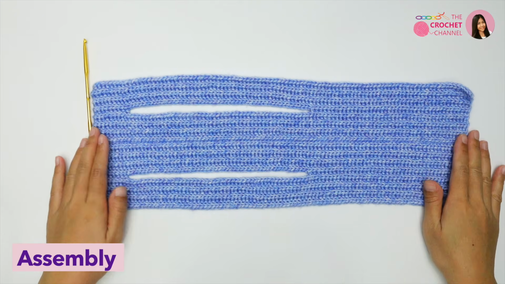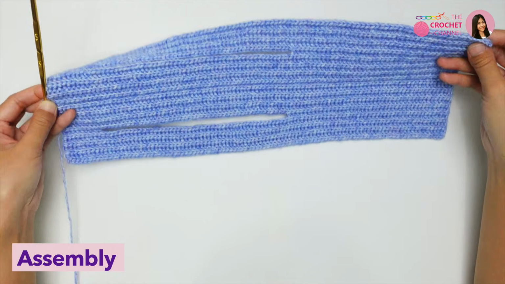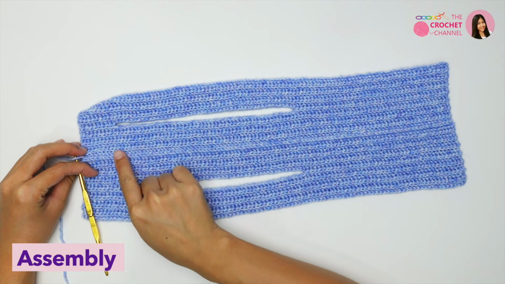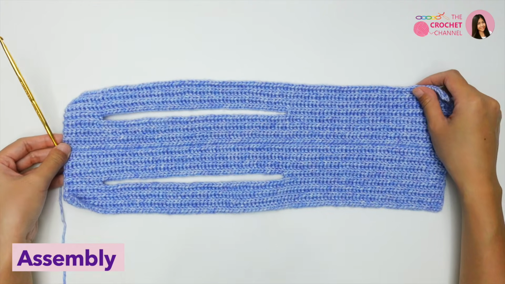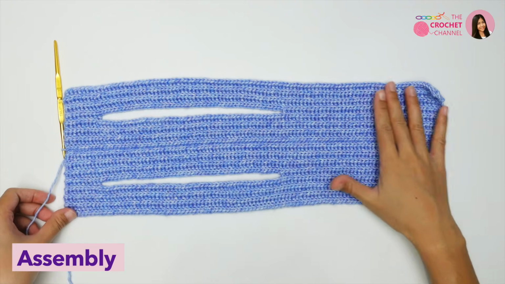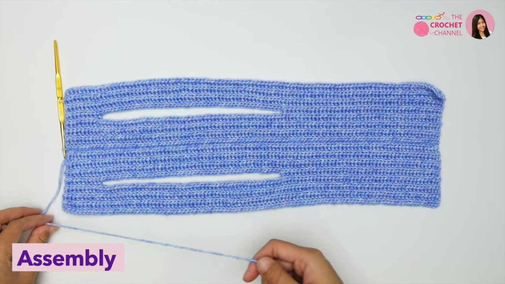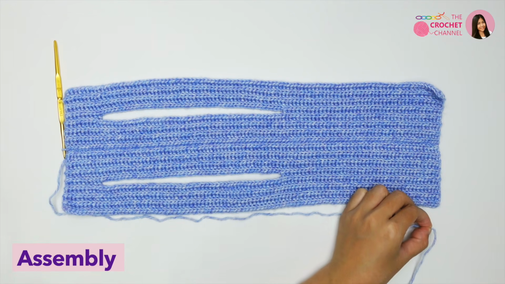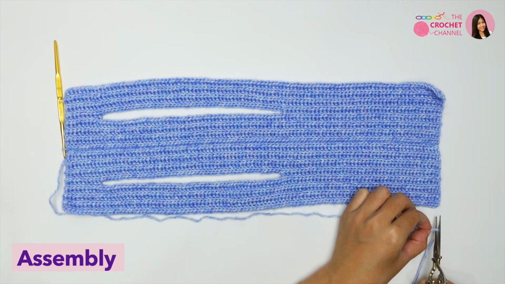So this is the finished look. This is very nice, that you can't see the assembly. It looks completely invisible. Now we need to leave the yarn for sewing later.